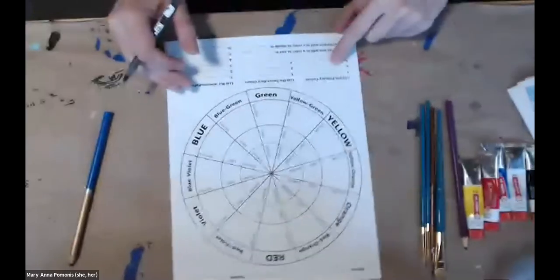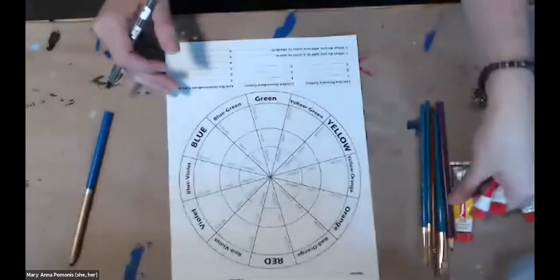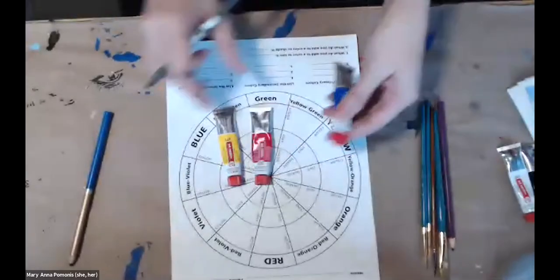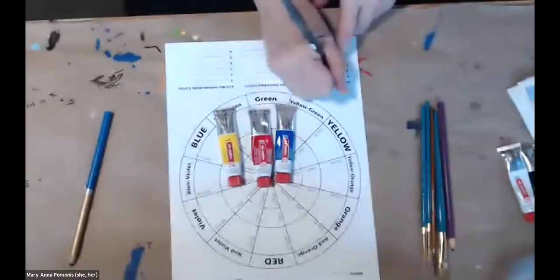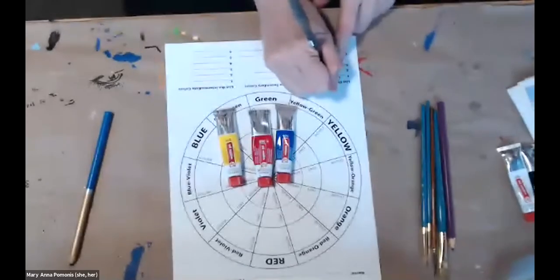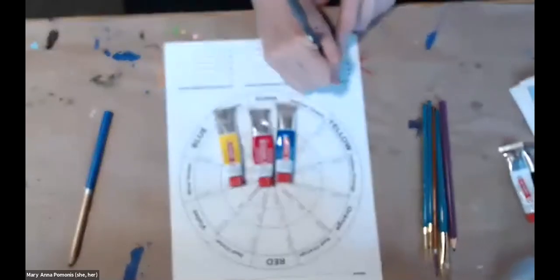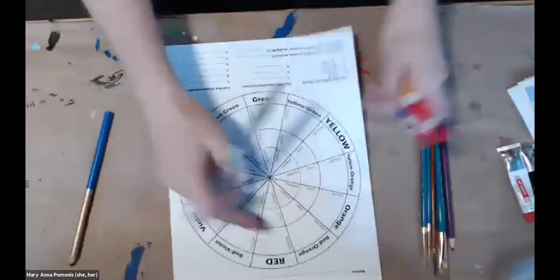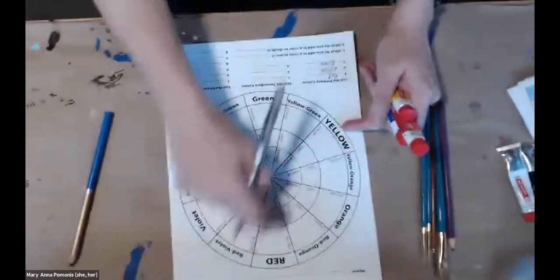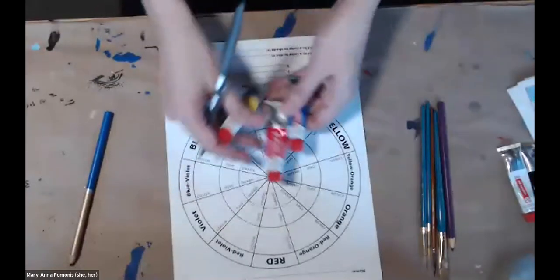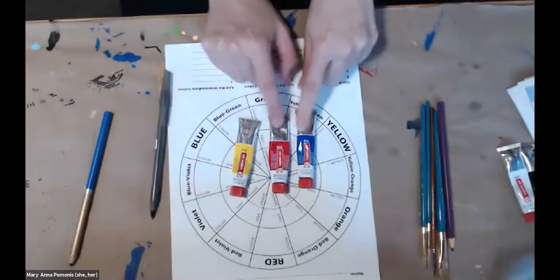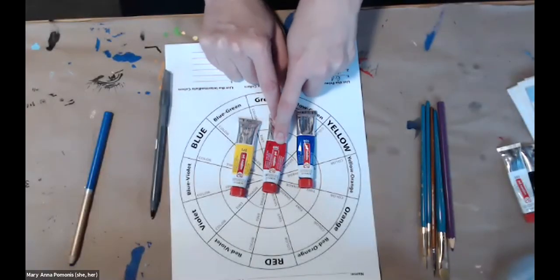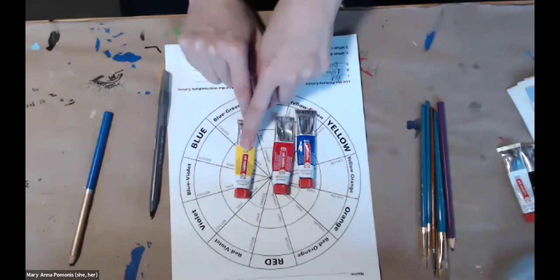Number one is the list the primary colors. The primary colors are the three colors that you need to make all of the other colors. And we've got red, yellow, and blue. You'll notice that on your color wheel, the red, the yellow, and the blue are all in capitals, and they create a triangle. They're the most important colors that we're using. When we're mixing, we're going to be using the ultramarine blue and the primary magenta for our red, and then the primary yellow for our yellow.